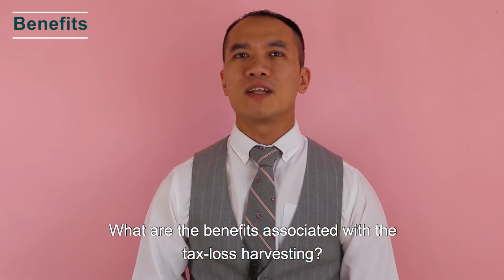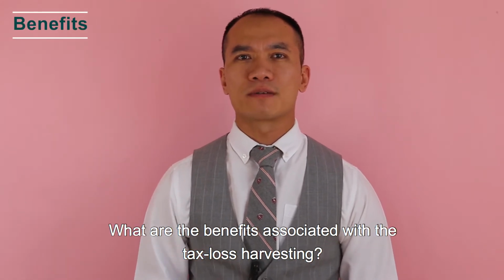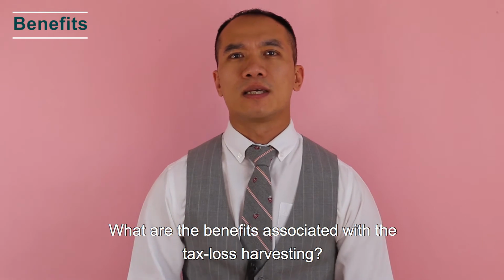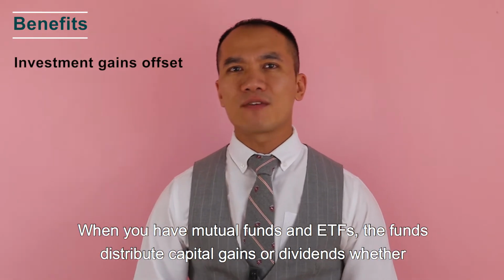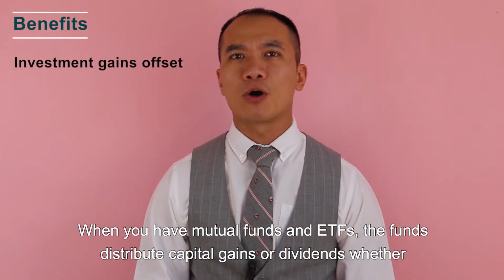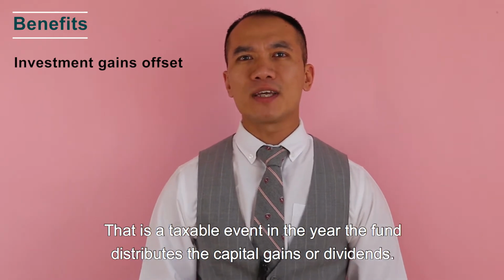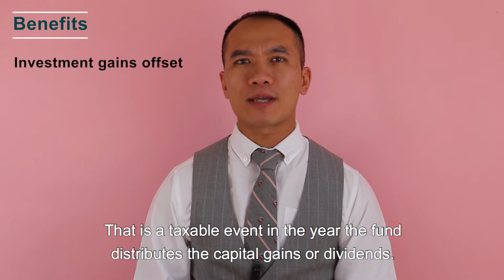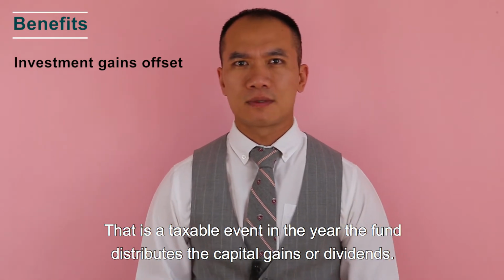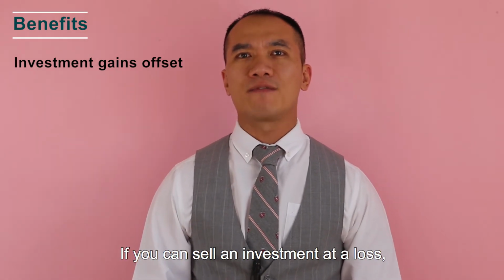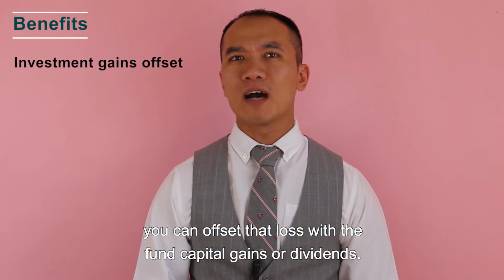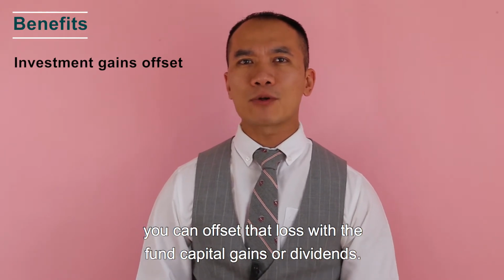What are the benefits associated with tax loss harvesting? When you have mutual funds and ETFs, the funds distribute capital gains or dividends whether you like it or not. That is a taxable event in the year the fund distributes the capital gains or dividends. If you can sell an investment at a loss, you can offset that loss with the fund's capital gains or dividends.